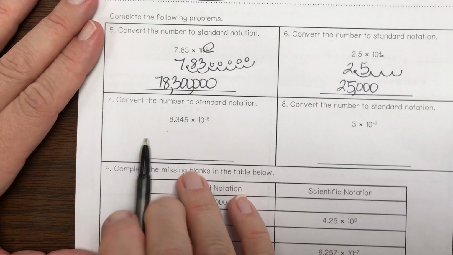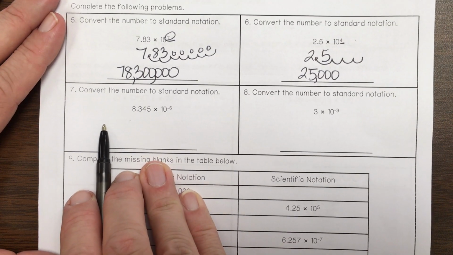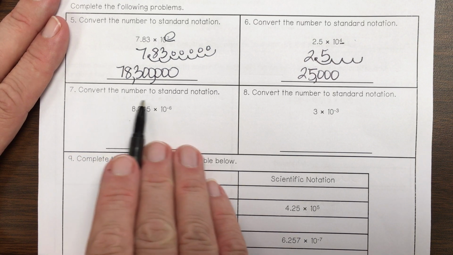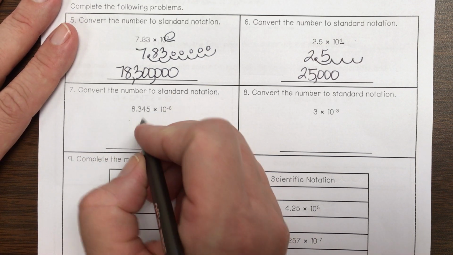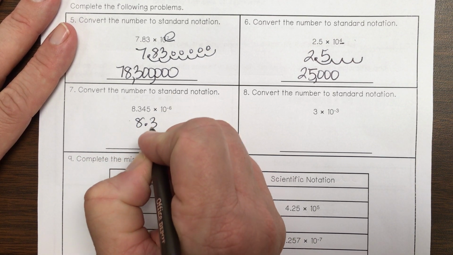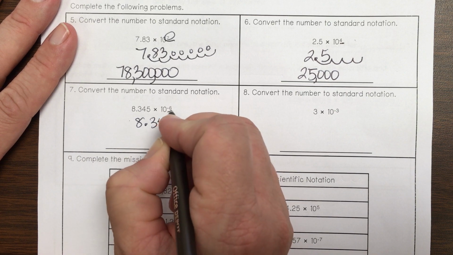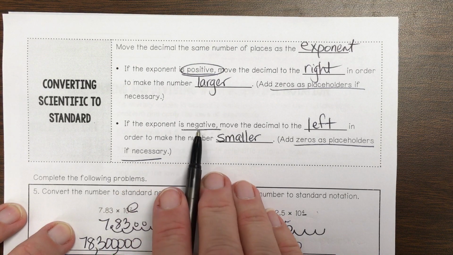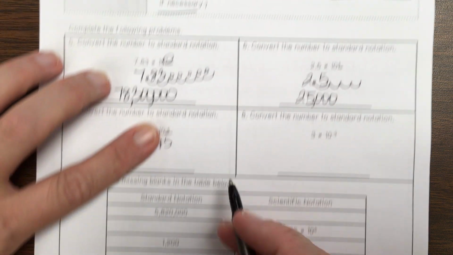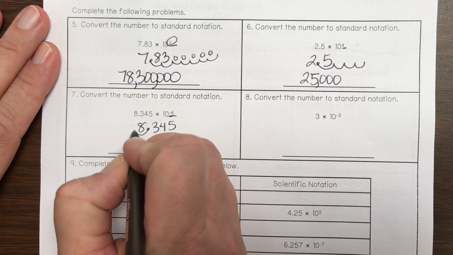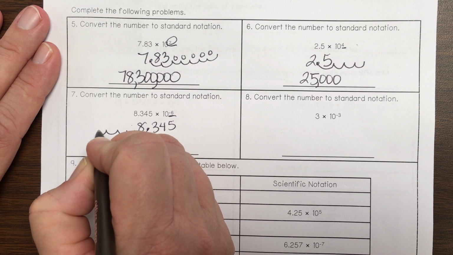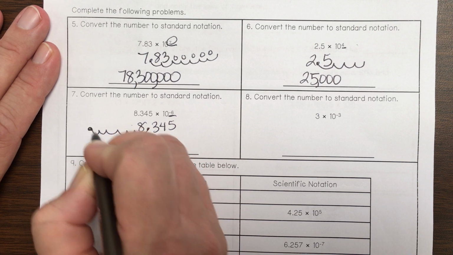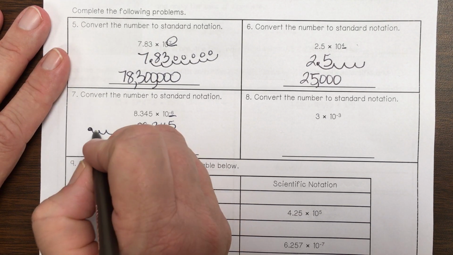It also works with taking numbers into really small numbers. We're still going to convert to standard notation. I'm still going to pick up the decimal, and I'm still going to obey the exponent. This time it's negative. When the exponent is negative, move left. 1, 2, 3, 4, 5, 6. Open spaces get zeros.